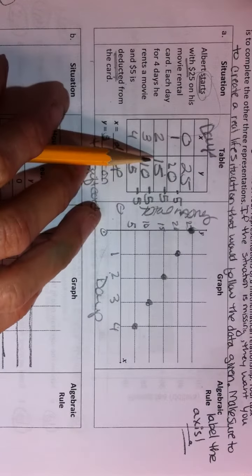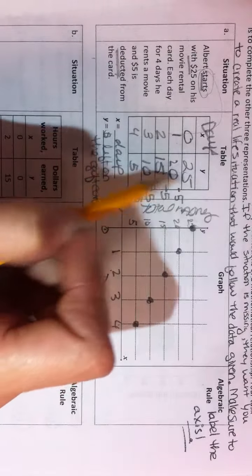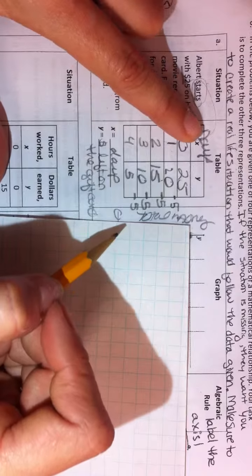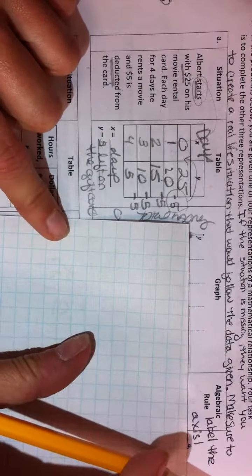Now let's talk about your rule. Remember that it's going down, just like it was before. If it's going down, I know the number that I'm going to multiply by is negative. Well, we set it up so these are all nice in a row. Look, 0, 1, 2, 3, 4. So we can use this number to multiply this guy.